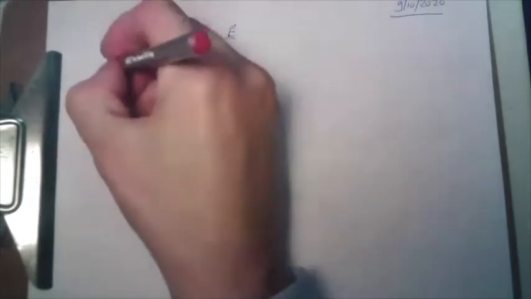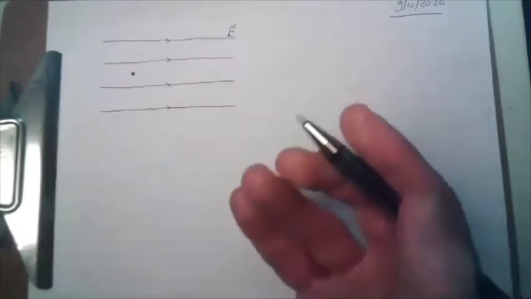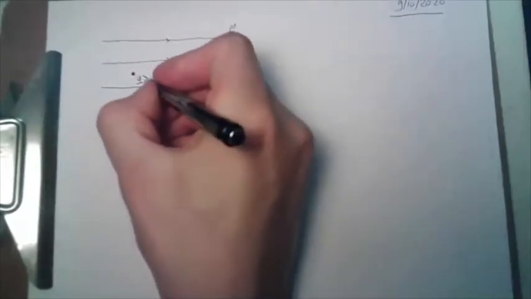So this is our electric field, and now we're going to put a particle here, and use black for that. And I'm going to make this a charged particle, and I'm going to say it's positively charged, just for simplicity's sake.